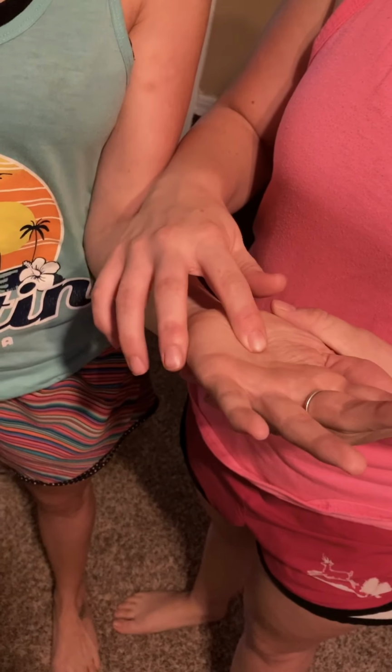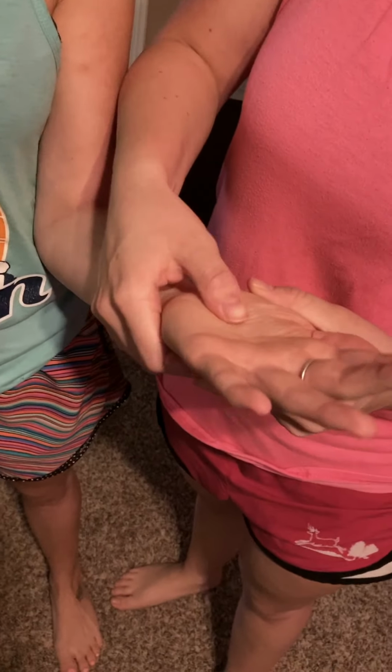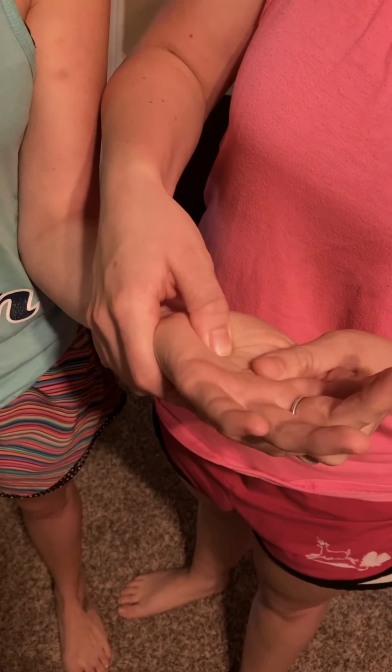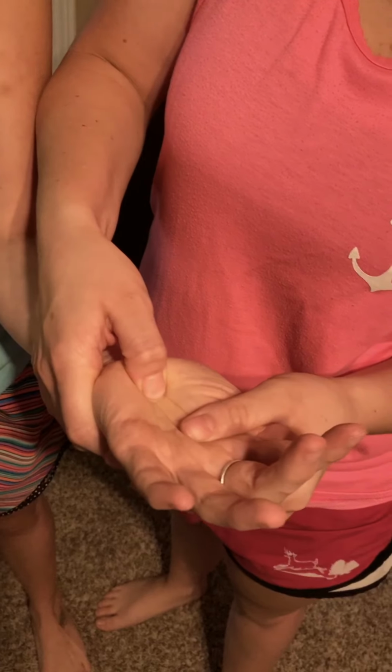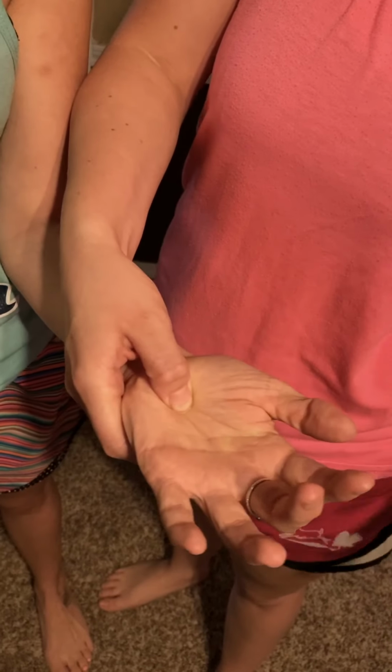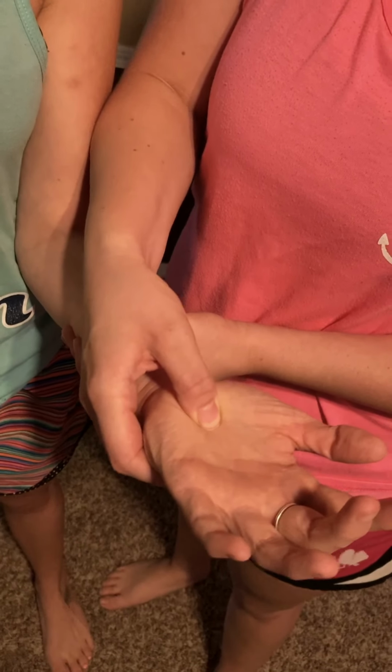So next you're going to find your hamate. You go to your pisiform and go diagonally toward the index finger, and then you're going to feel a soft spot right there, and then you're going to go down, and you're going to feel a hook. That's going to be the hook of the hamate.